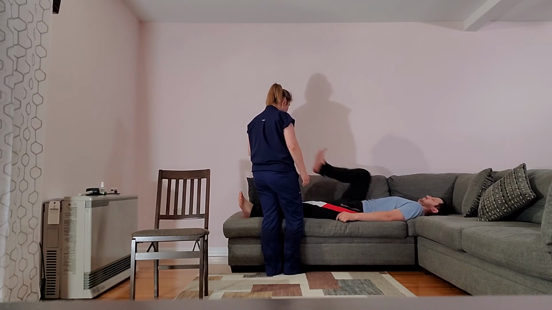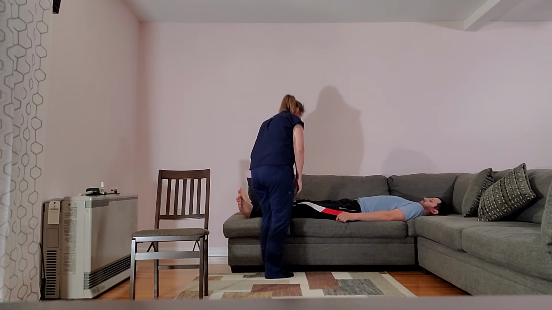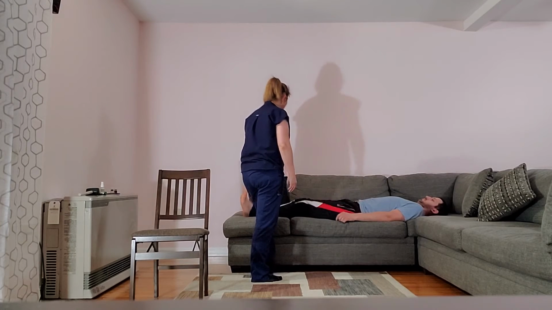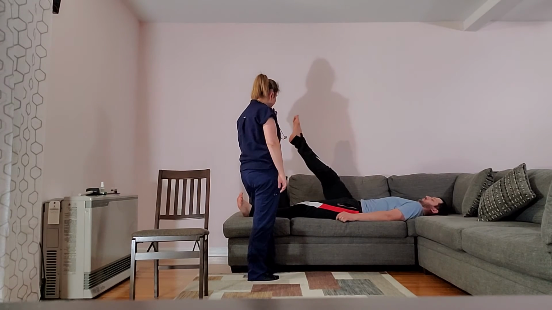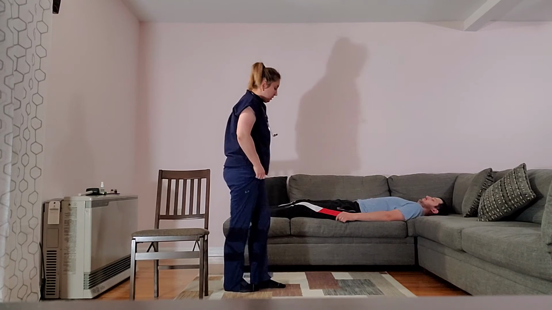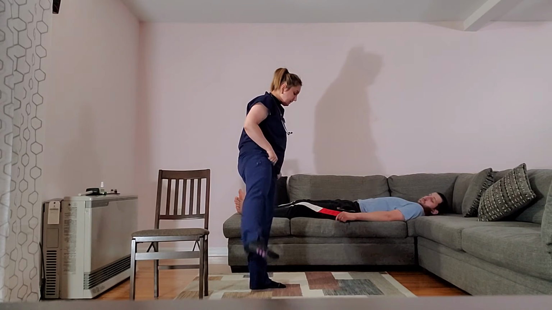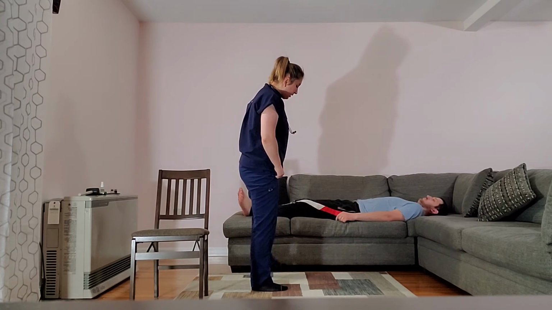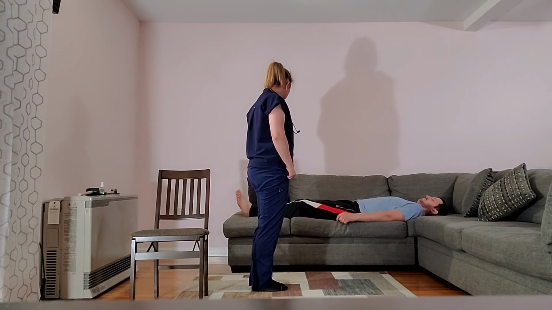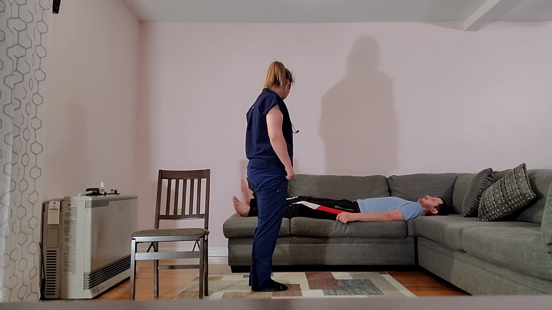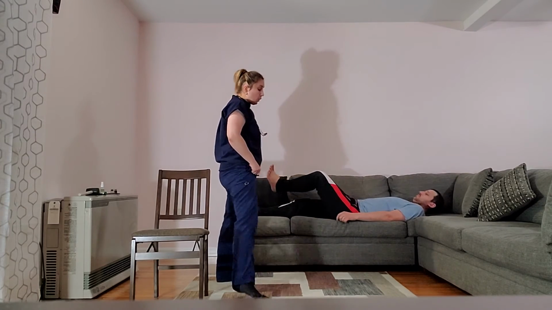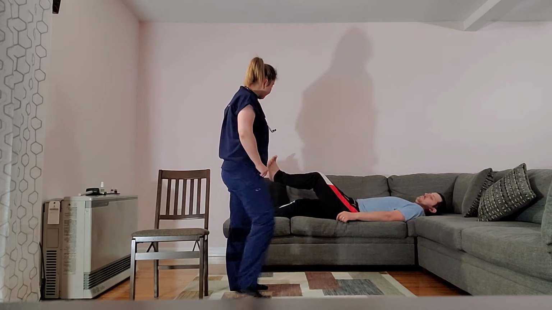Now bring this leg up and down, this one up and down. Now do abduction like this, and then bring it back, adduct. And the other leg. Now do the same thing, but cross the midline, please. Just cross the midline like this.